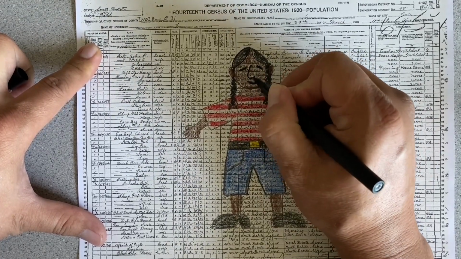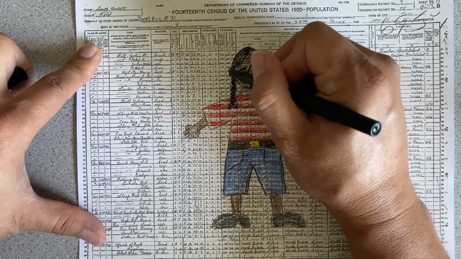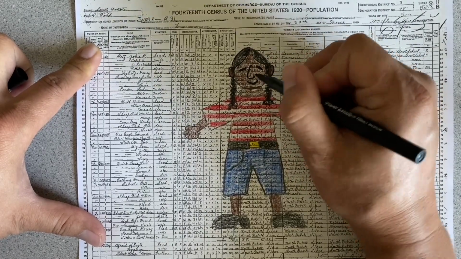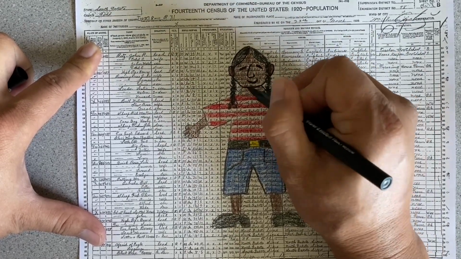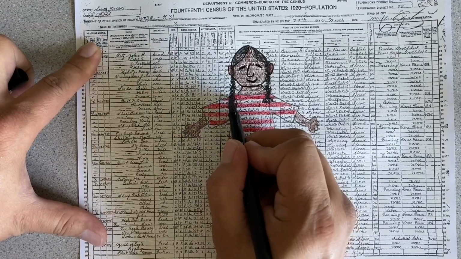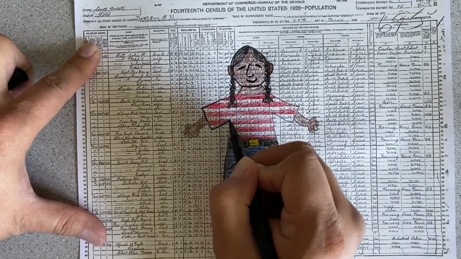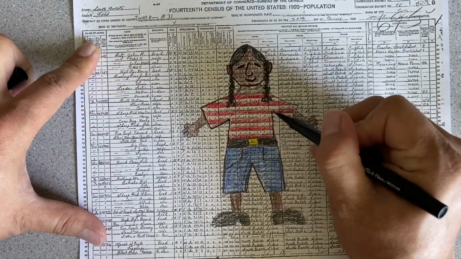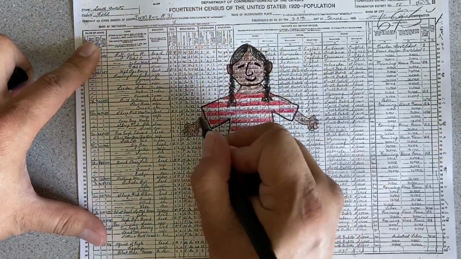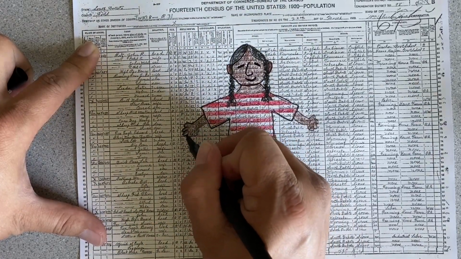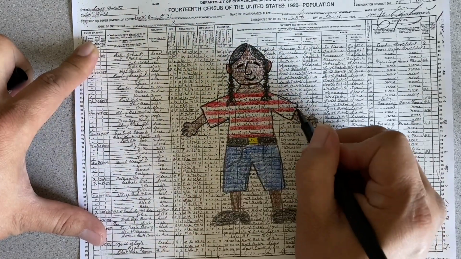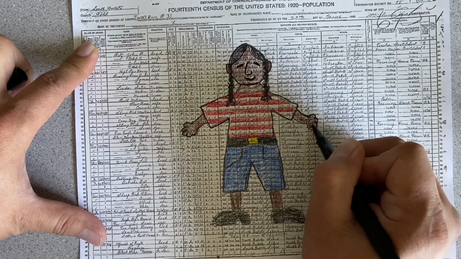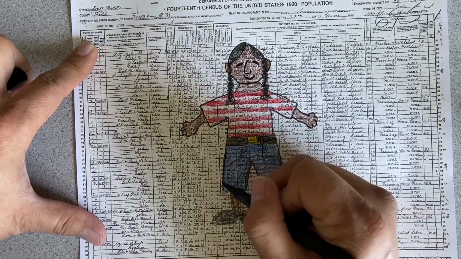And then I'm taking a black pen and just reinforcing my line just to make him stand out a little bit better. And I'm moving pretty fast and I'm not exact on my original line. But then again, I'm happy and I'm having fun, so that's what's important there.